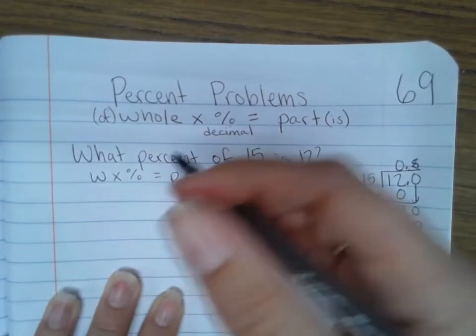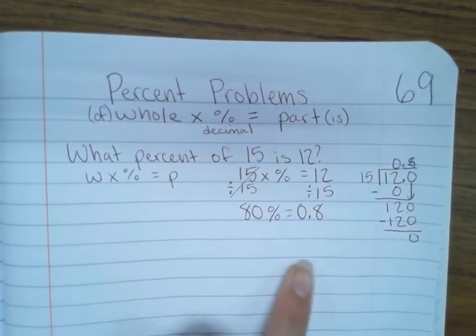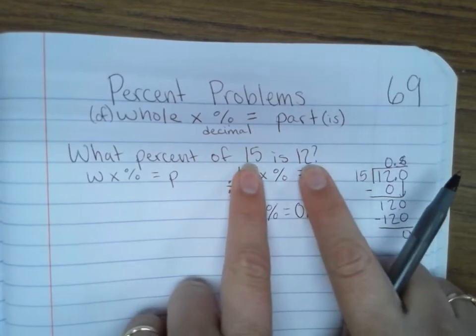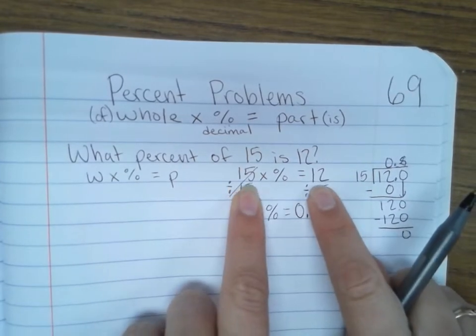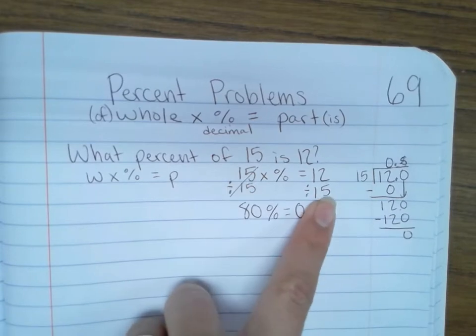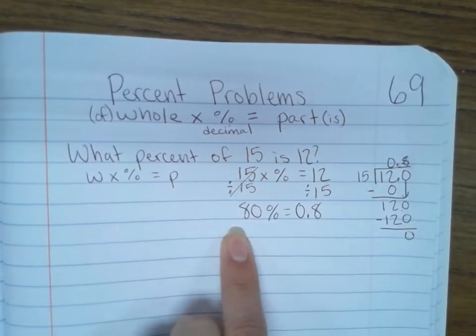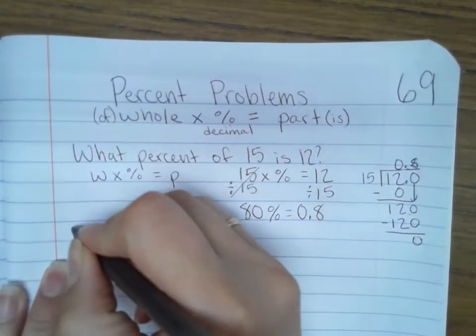Okay, let's try another one. See, here we were finding the percent. Notice I put in what I knew, and then I worked backwards to figure out what I didn't know. Okay, another example.